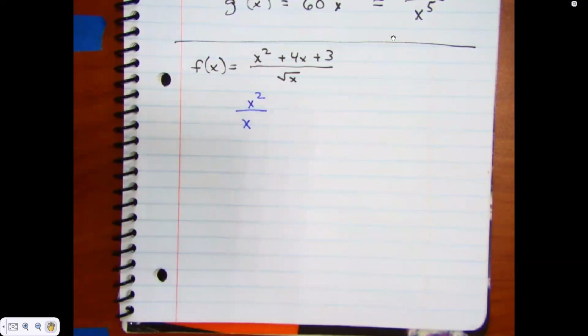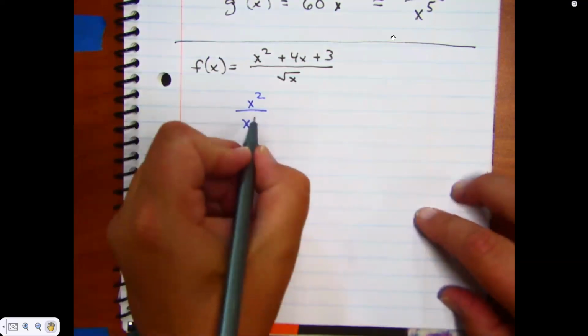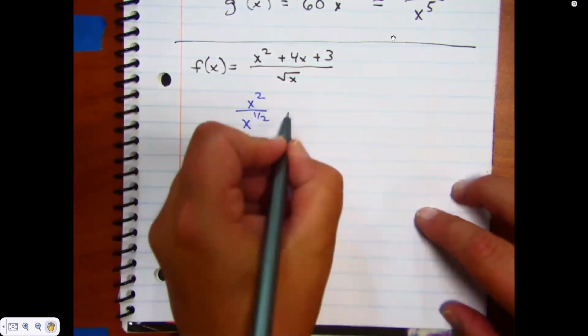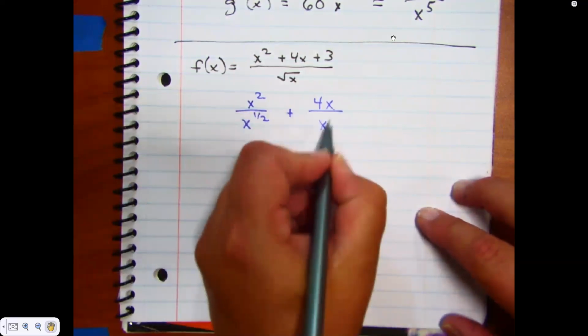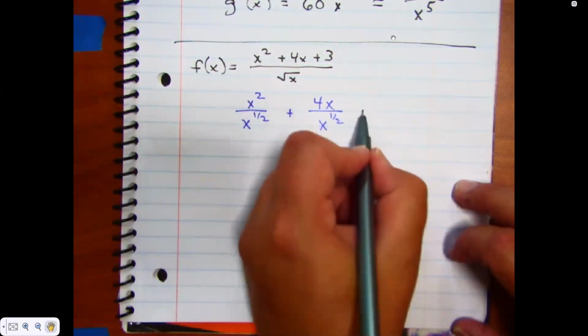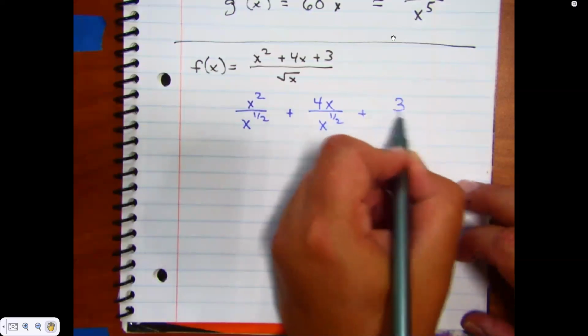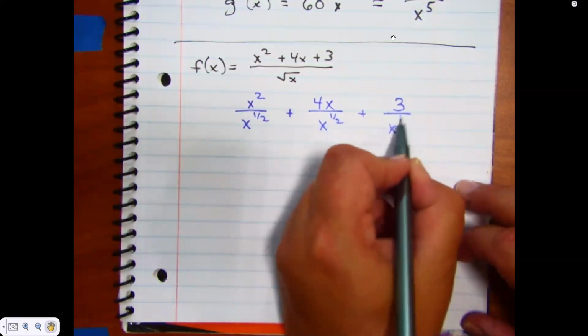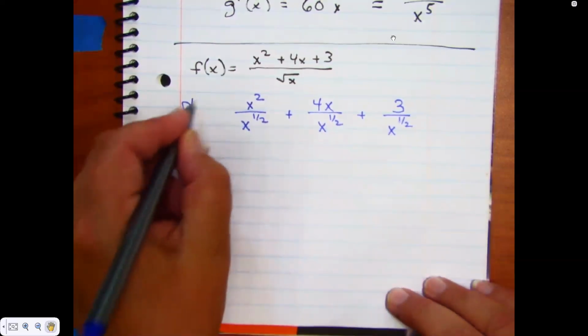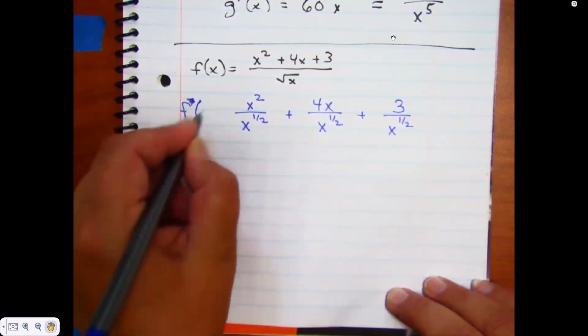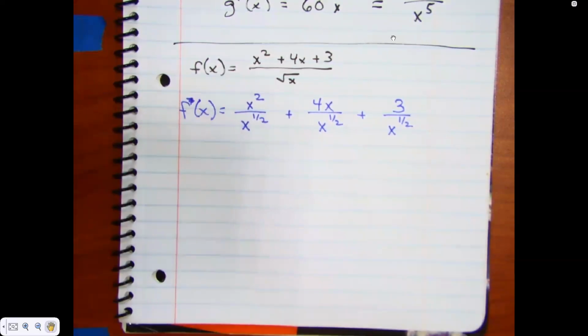The square root of x is the same as what type of exponent? 1/2. Plus 4x over x to the 1/2. And then plus 3 over x to the 1/2. This is still f of x. Let's pause for, are we okay on that?